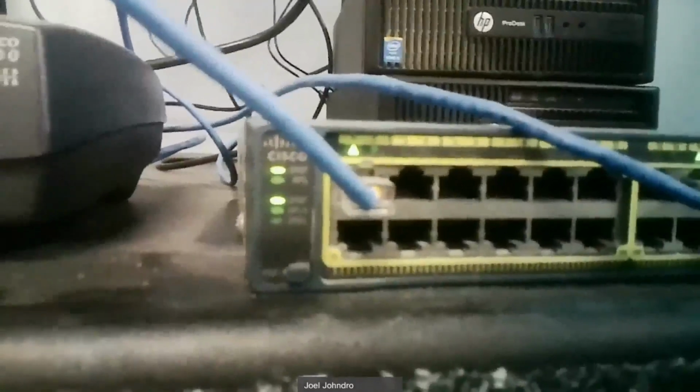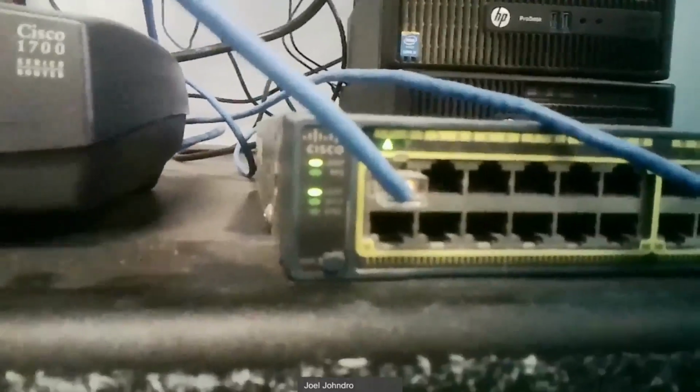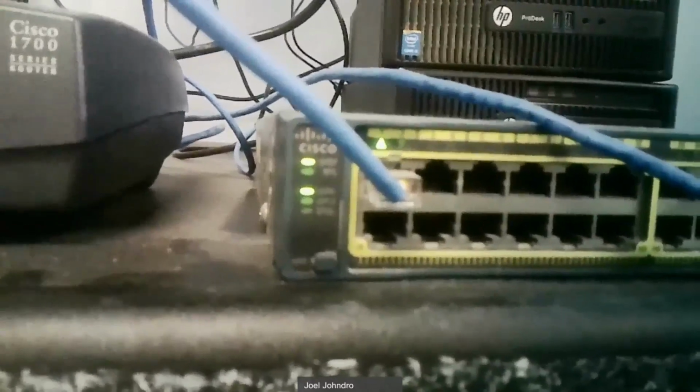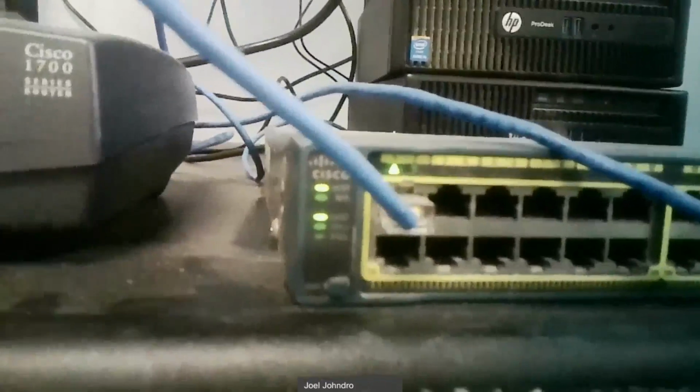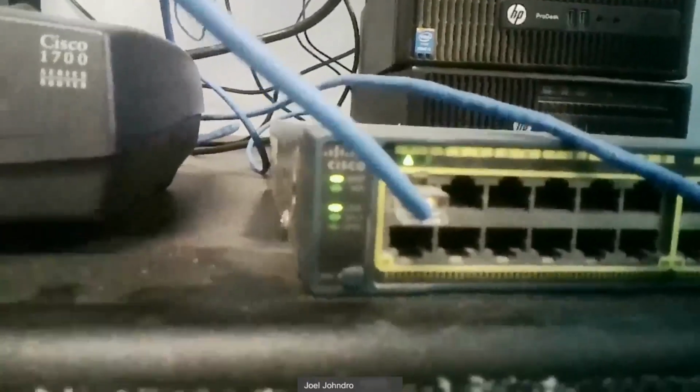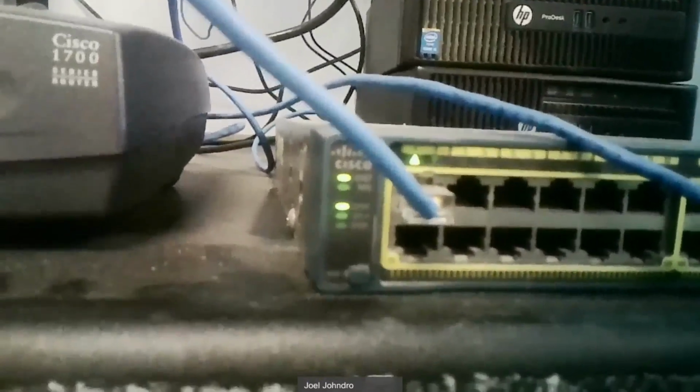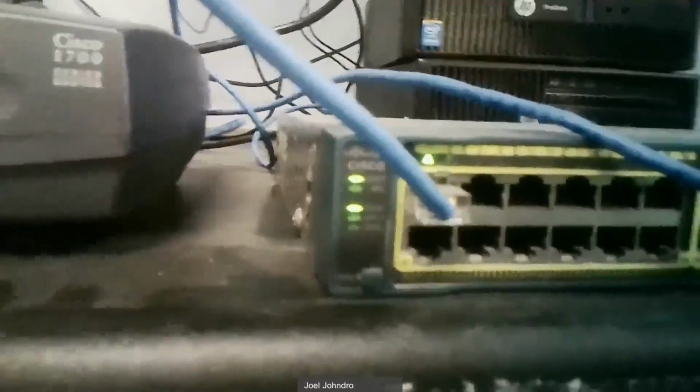Okay, we got a switch right down here. I don't know if I'm going to be able to get it really in focus or not, but these are your indicator lights. That top light is basically the power indicator. It's showing that the switch is getting power and that it's functioning properly.